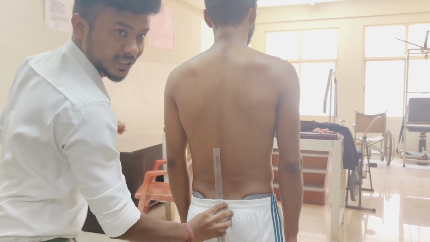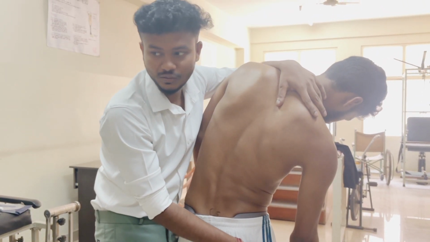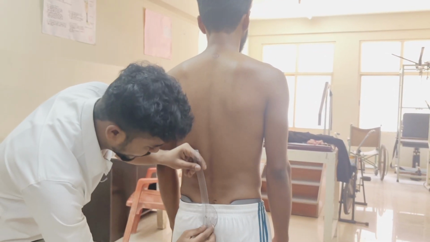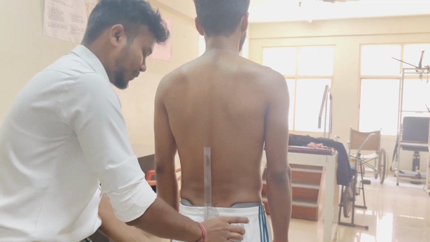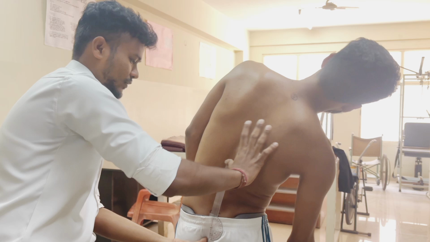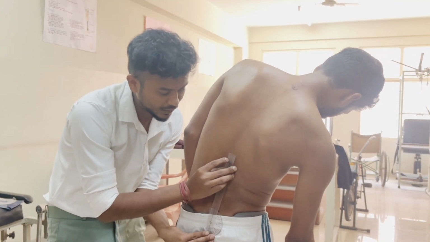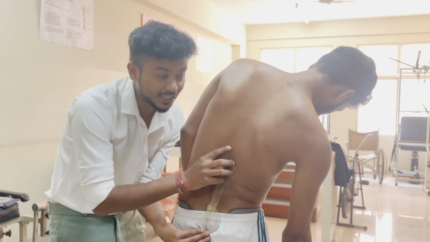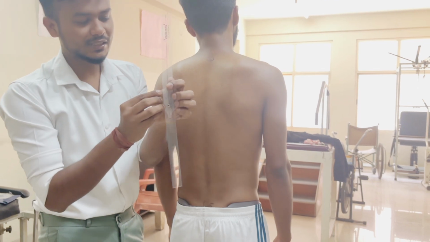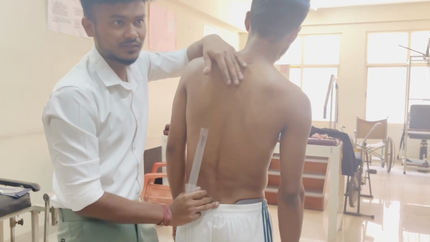Before doing this, first we will ask the patient to do one side lateral flexion, so that whenever you ask while measuring, he will do it easily. So here we are going to keep it. Then we'll ask the patient to go for side flexion. See, the spinous processes are there. We are going to place it just lateral to the spinous processes. Then relax, and here we will measure the distance, how much it comes. That is his lateral flexion.